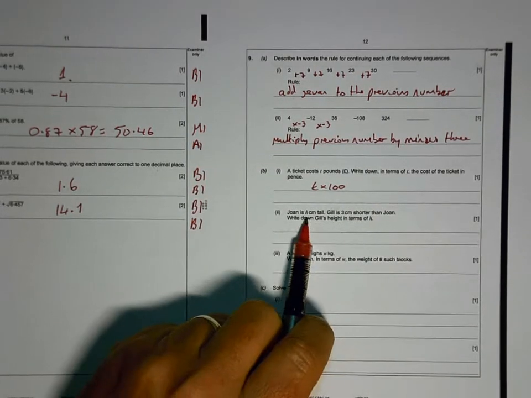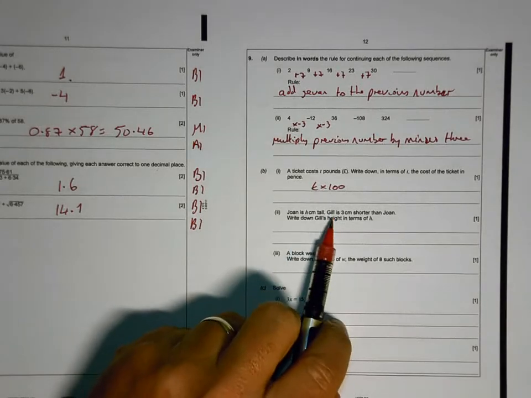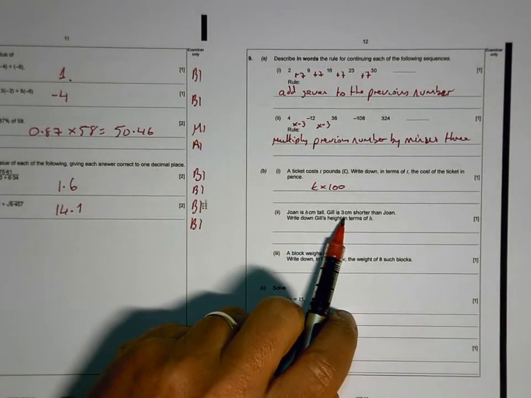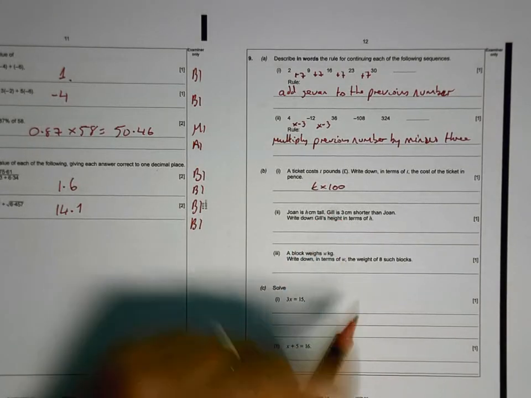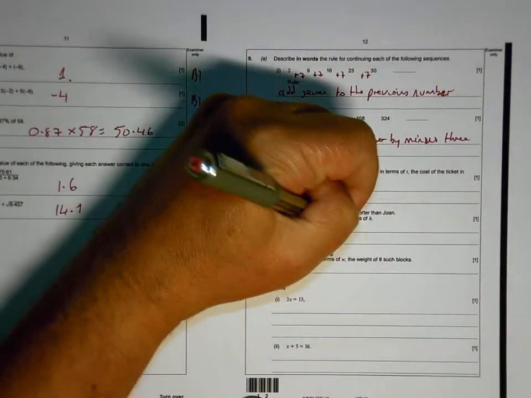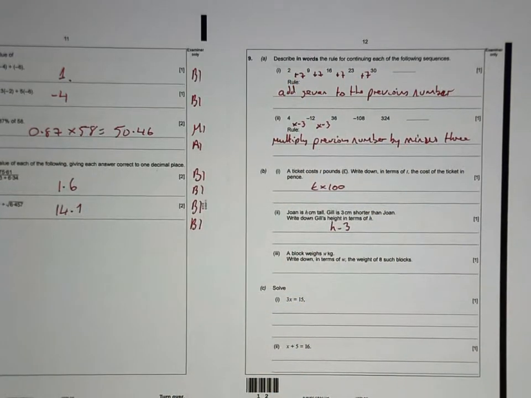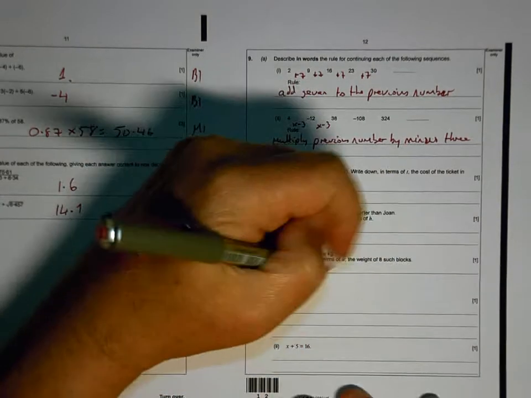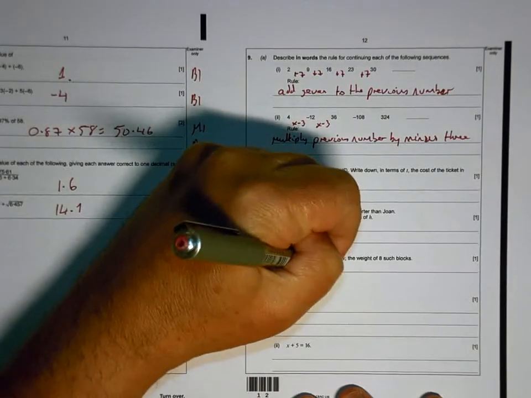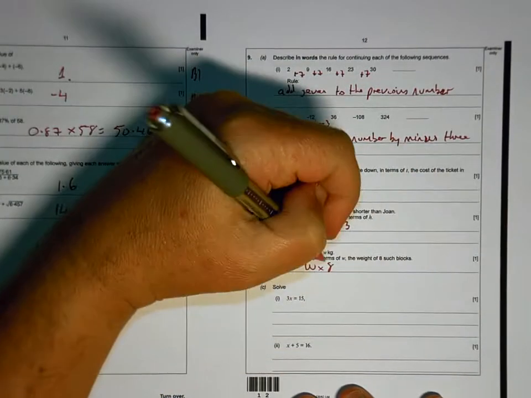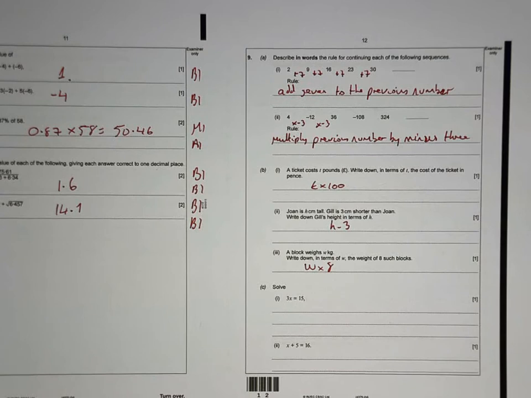So if Joan was 100 centimeters tall, Jill would be 3 less, 97. So you're taking 3 off. So H, take 3. A block weighs W kilograms, write down in terms of W the weight of 8 such boxes. W, lots of 8, or 8W, or 8 times W. Doesn't matter, they're all correct.